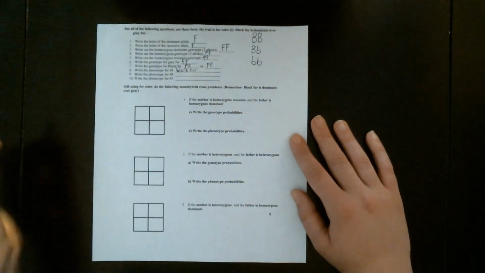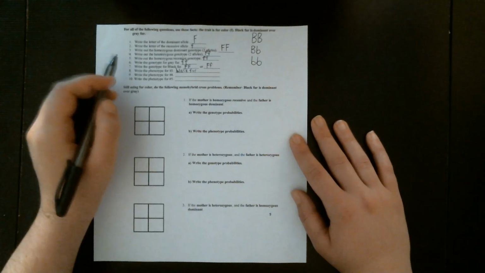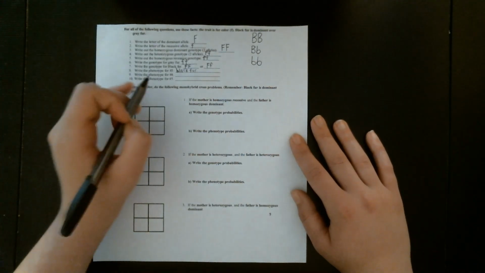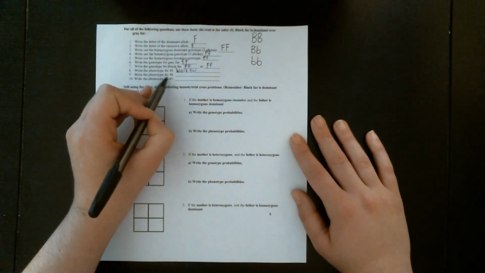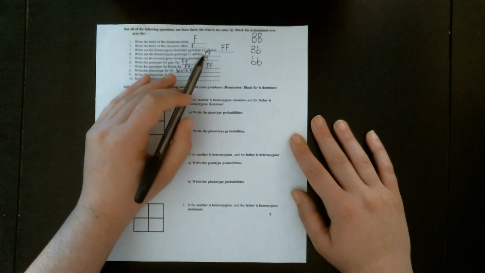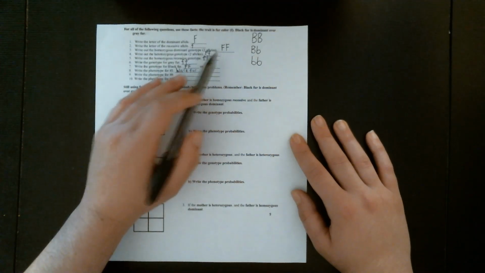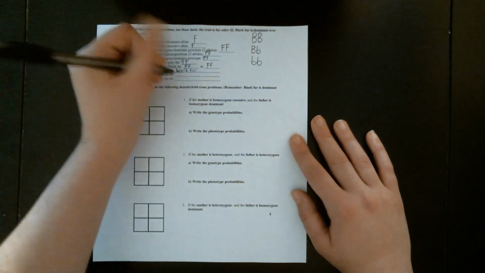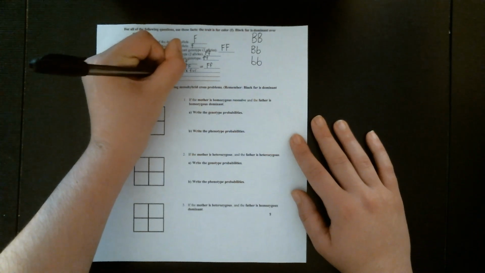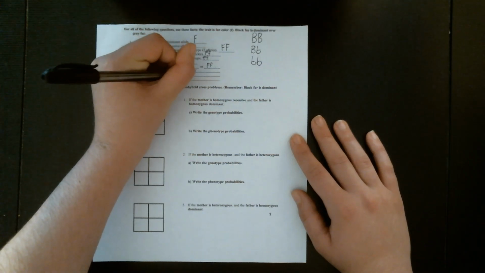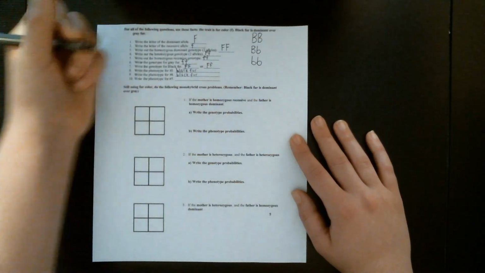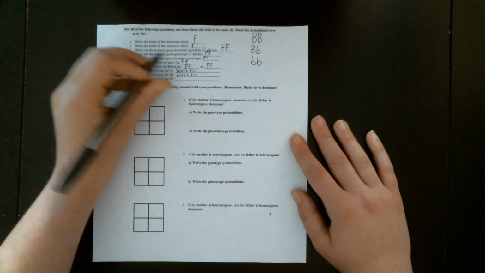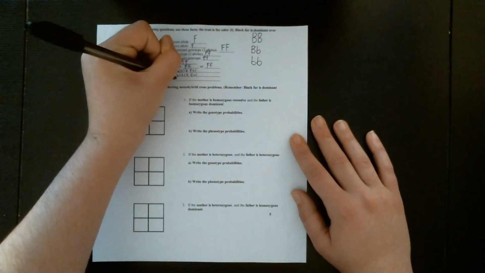I promise my handwriting is better than this, but this is kind of hard to do. And then the phenotype for number 4, let's see, we have heterozygous, so we know we're still going to have black fur. And then number 5, the homozygous recessive is going to have gray.